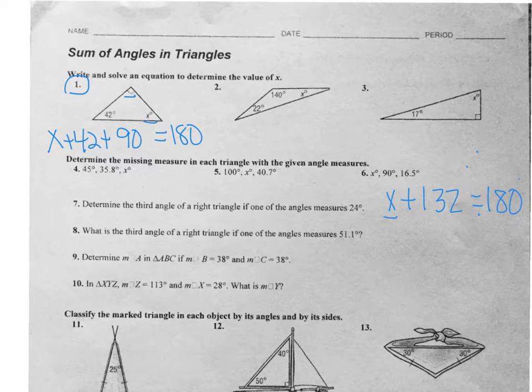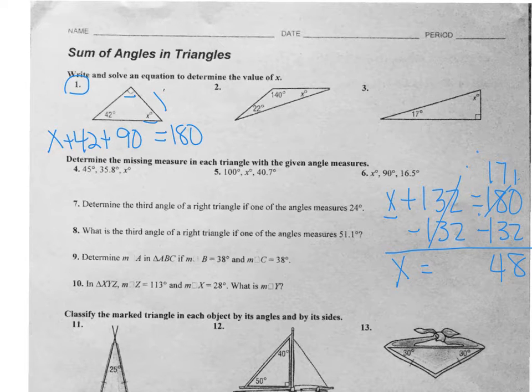And to get x by itself, you would subtract 132 from both sides. This cancels, and x will equal 48. So in number 1, x equals 48 degrees.